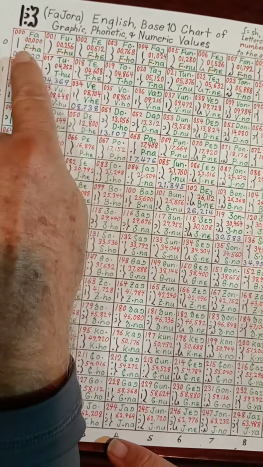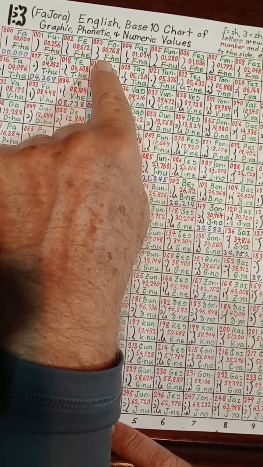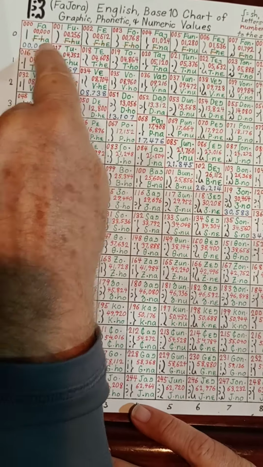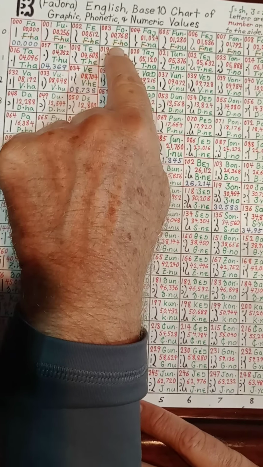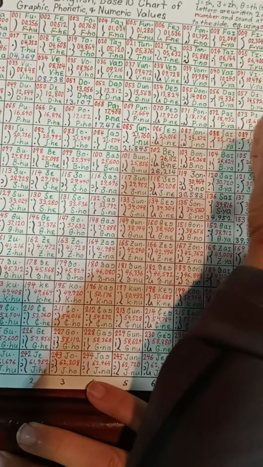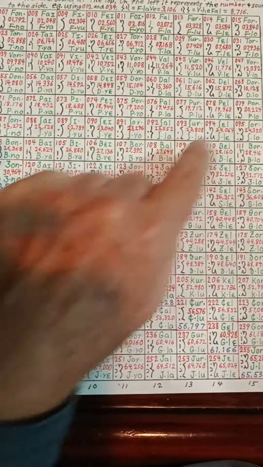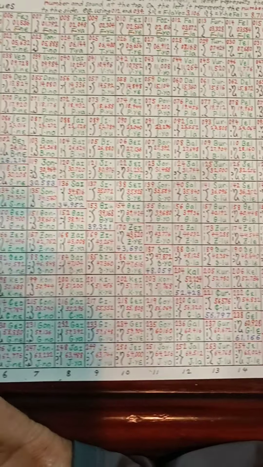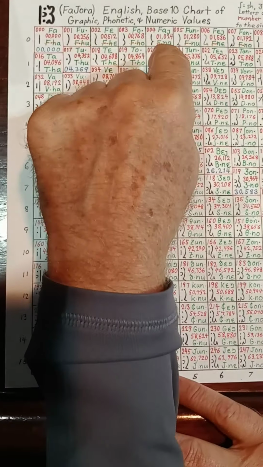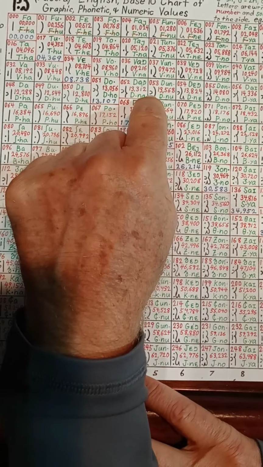So 0, 1, 2, 3 are made with these four simple line shapes. Then every kind of flourish that takes you up to a total of 16 shapes, you can think of as if you have a lower flag or an upper flag or both.